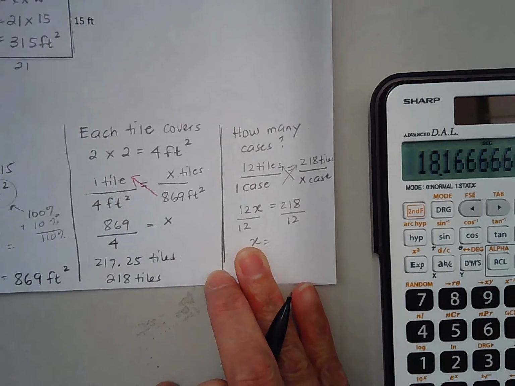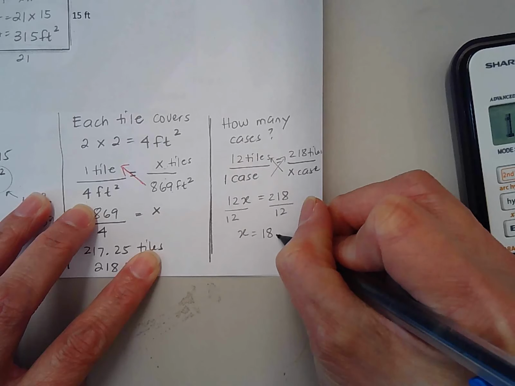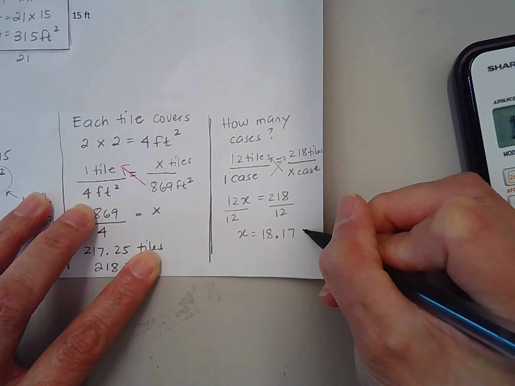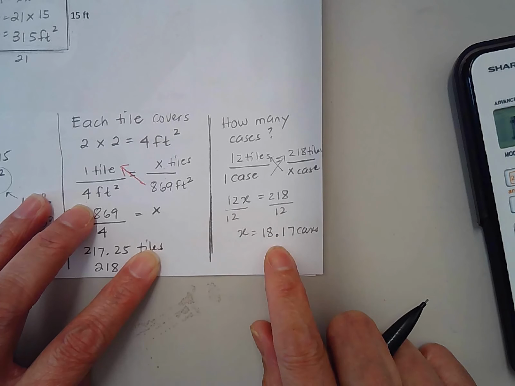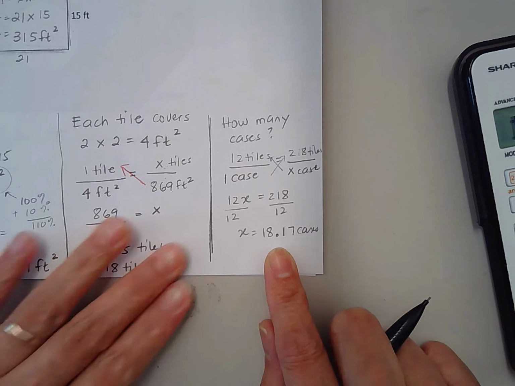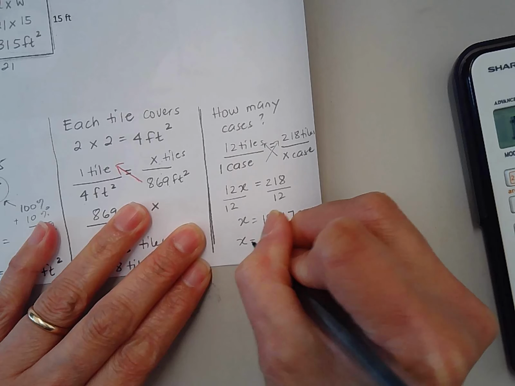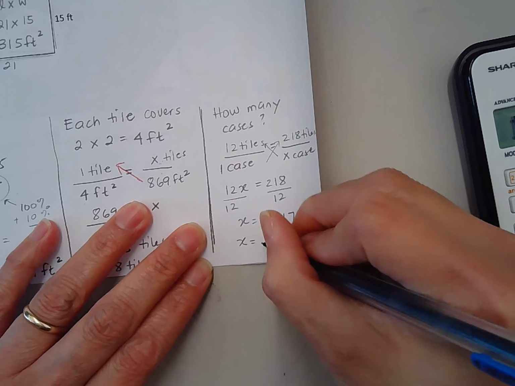Now the problem comes up again. You're going to end up buying 18.17 cases. Can we buy 18.17 cases? We can't. The appropriate thing to do is to round it up to 19 cases.